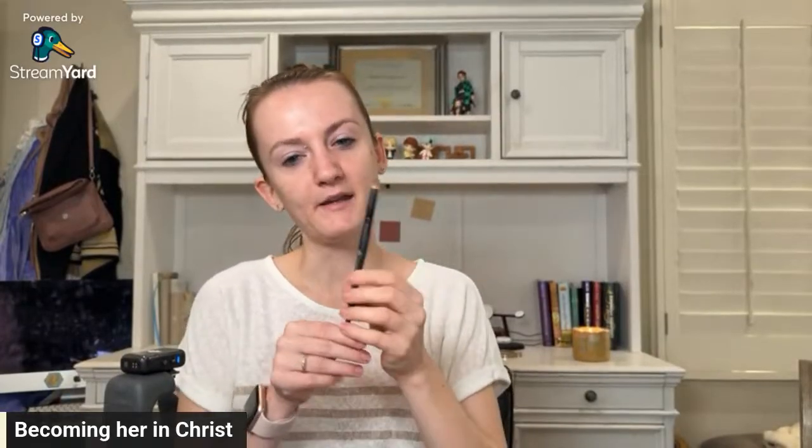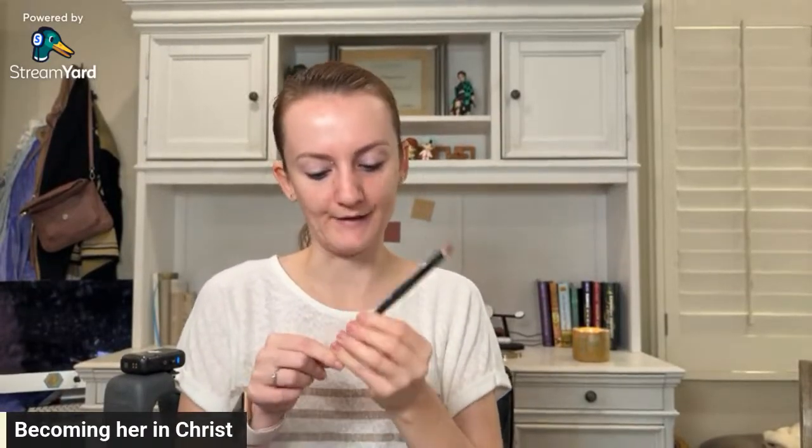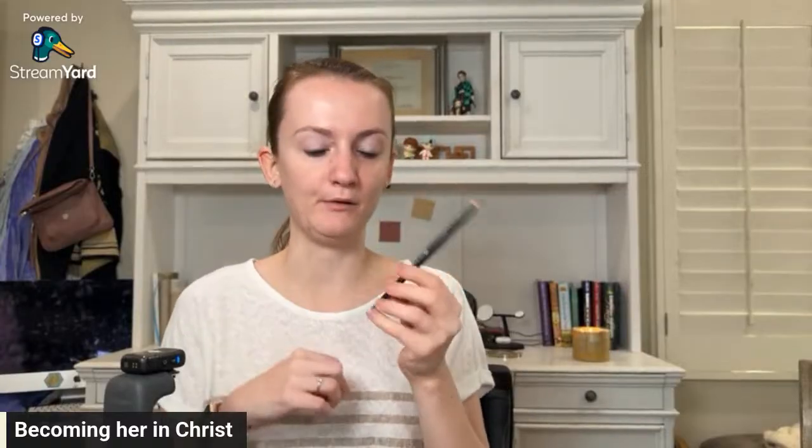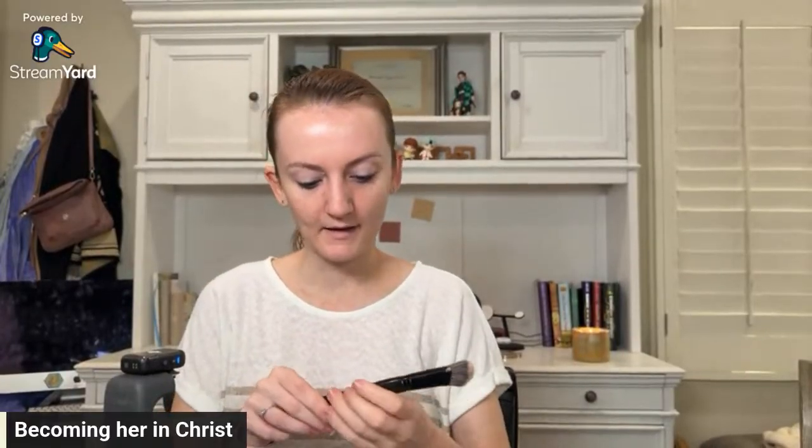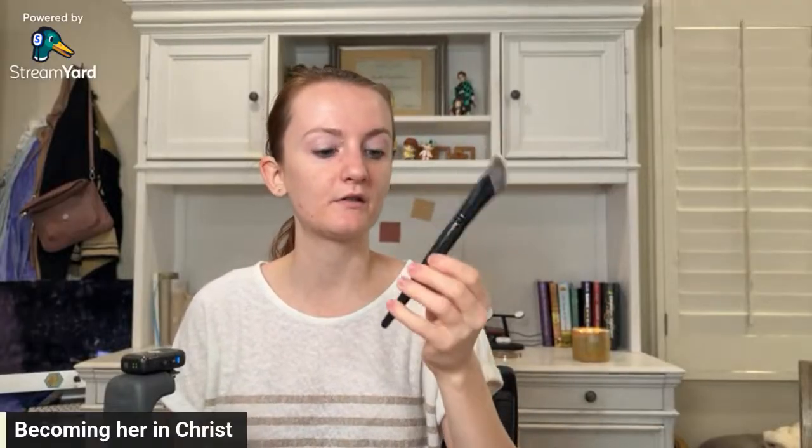Next, I don't think I've ever had a brush like this before. This is the Nikki Rose and BK Beauty, the N22 brush. I love to contour my lips with this and blend out eyeliner with this brush as well. Then we have the Nikki Rose and BK Beauty, the N19 brush.